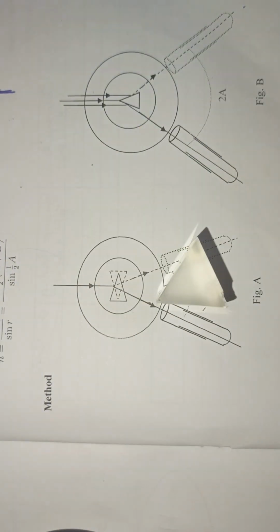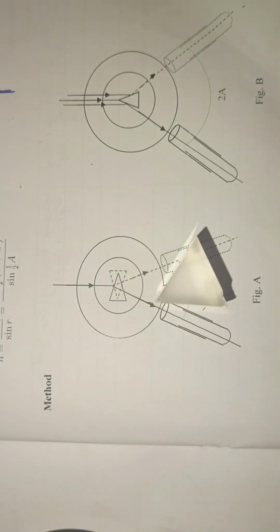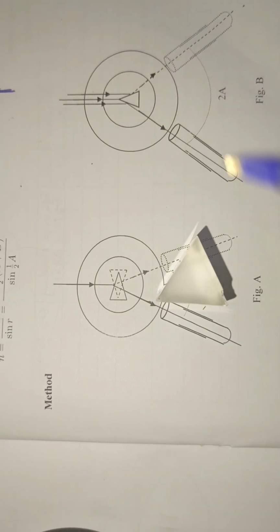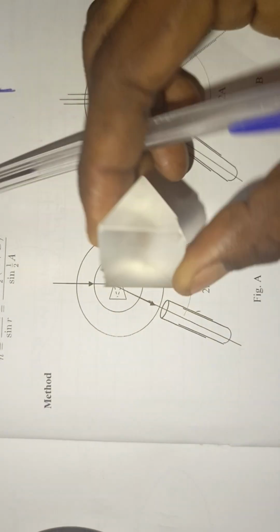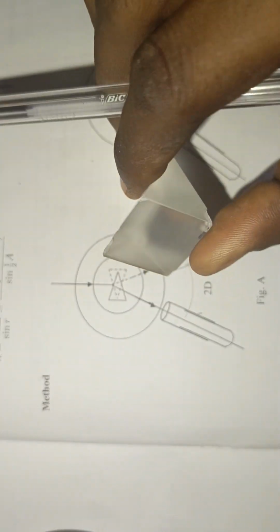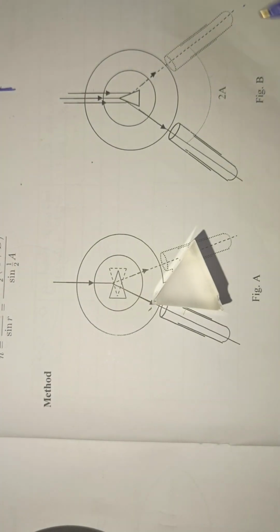If we are going to the left, we will let the blurred side face the left side. So you check, this is the blurred side, this is the transparent side, this is the transparent side. We will let this blurred side face the left since we are going left first.